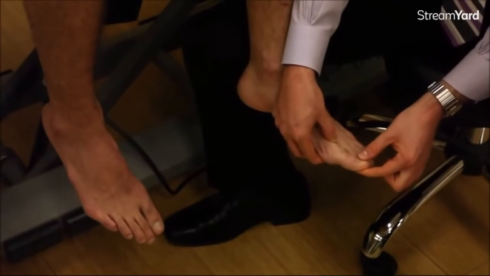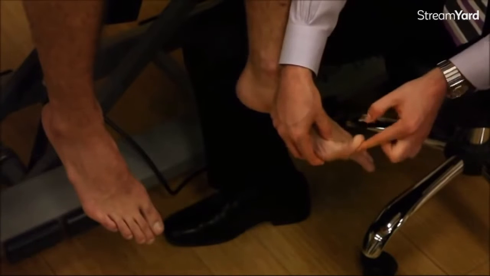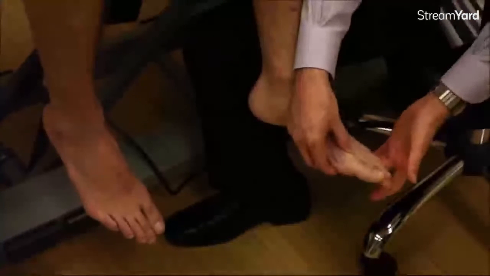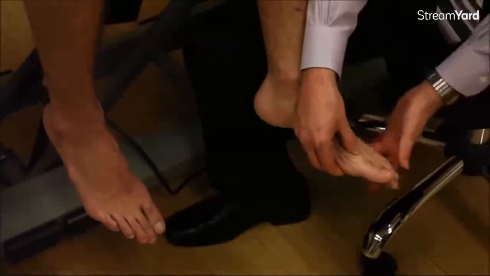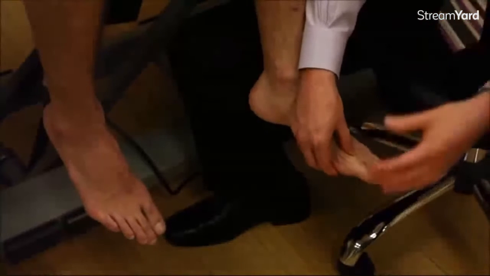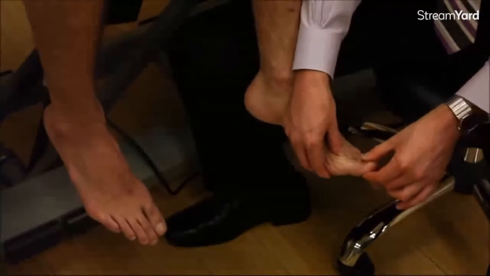Compensation can lead to excessive weight bearing on the lateral metatarsal heads, and associated stress fractures along the lateral metatarsal heads and the fifth ray can develop if there's an avoidance of that first metatarsal weight bearing.